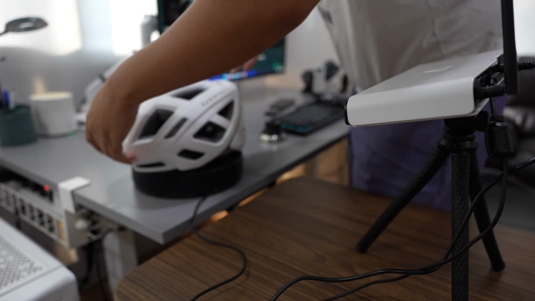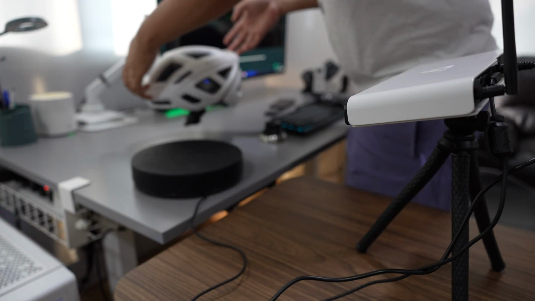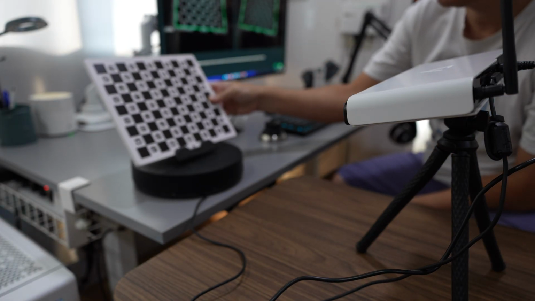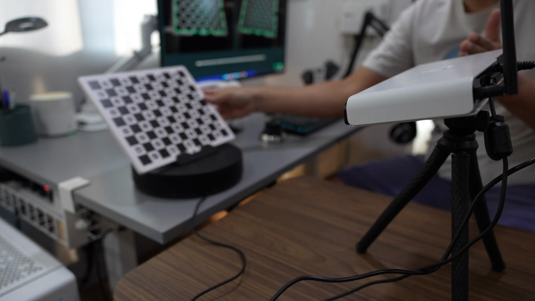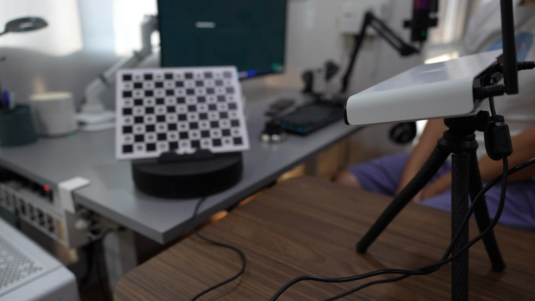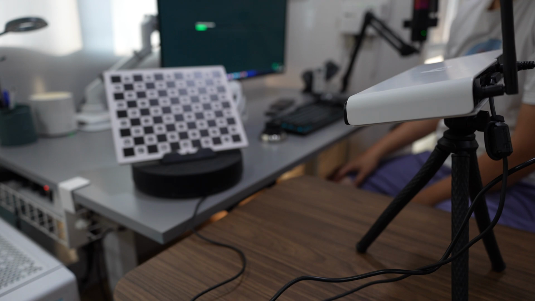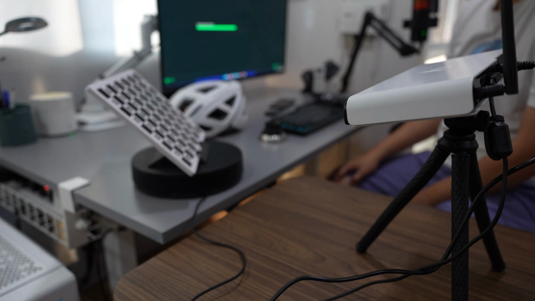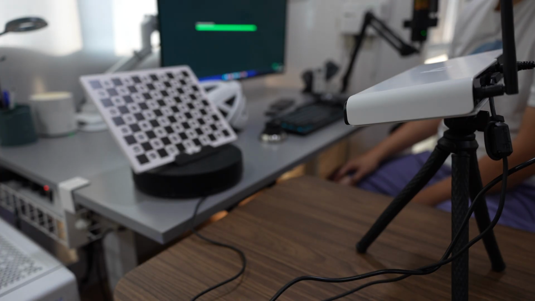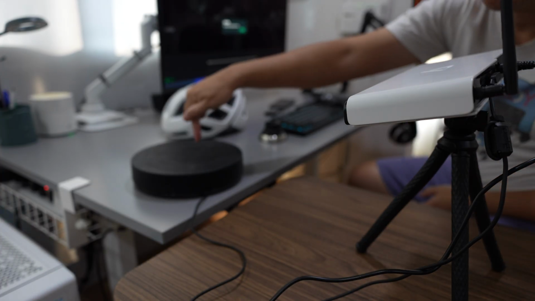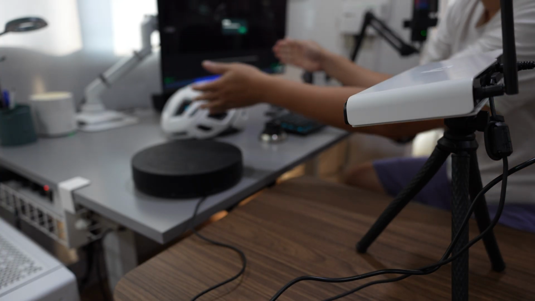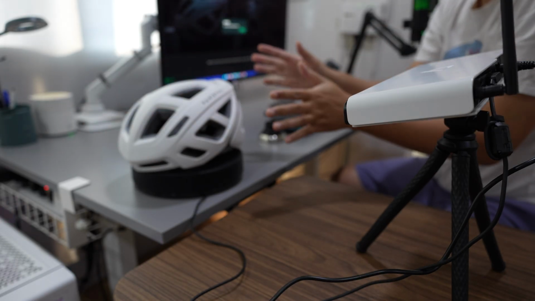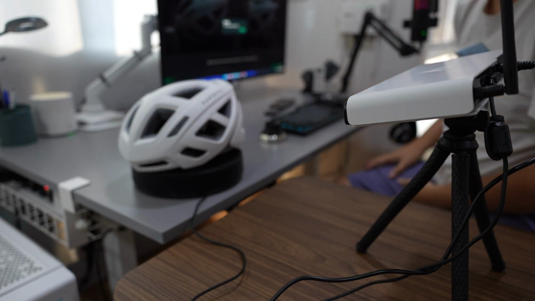And I will put this on the table first. I use the larger calibration board because it's quite like 50-60 centimeters from the object. The 3D scanner knows the rotation axis of this turntable, so it will be able to stitch the 6 scans together without using the geometry tracking.